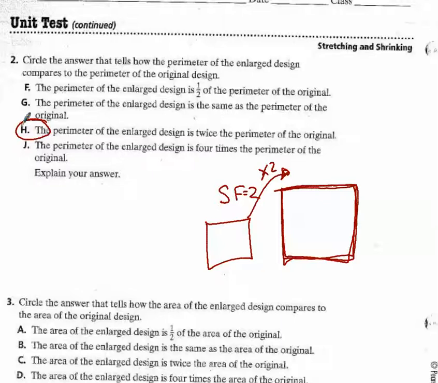If you needed to really explain it, you could have found the actual perimeter, so that's going to be a perimeter of 12. This has a perimeter of 3. 3 times 2 is 6. And notice that 6 times 2 is 12.